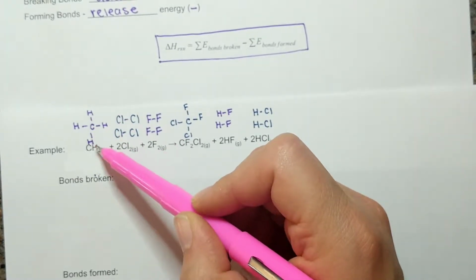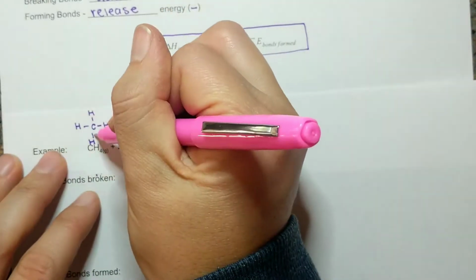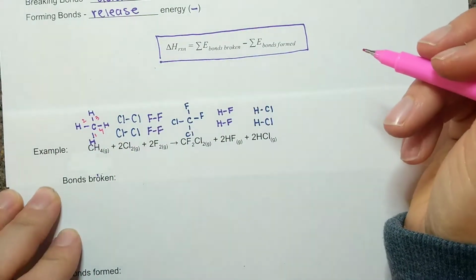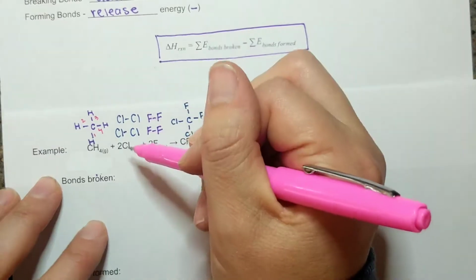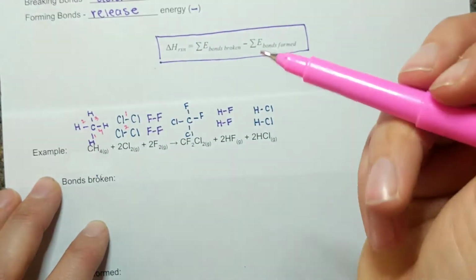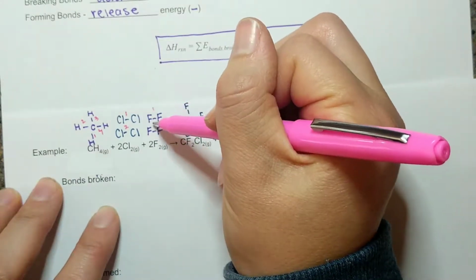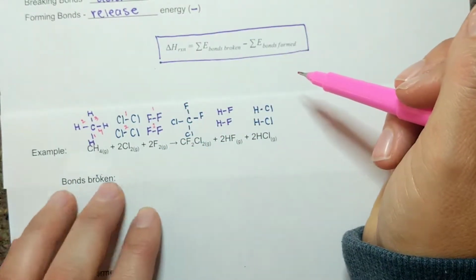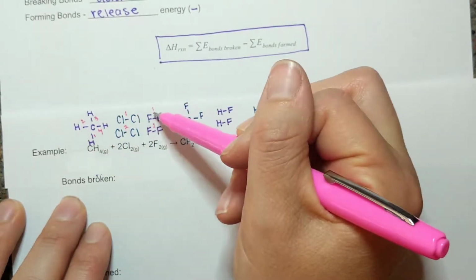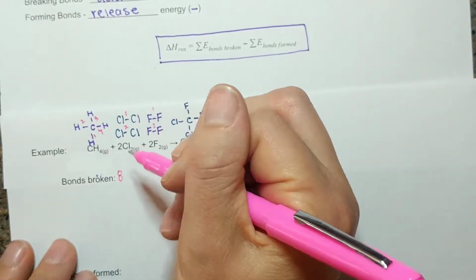Here in CH4, my methane, I have 4 carbon-hydrogen bonds. In my chlorine, I have 1 chlorine-chlorine bond in each molecule. In my fluorine, I have 1 fluorine-fluorine bond in each molecule.